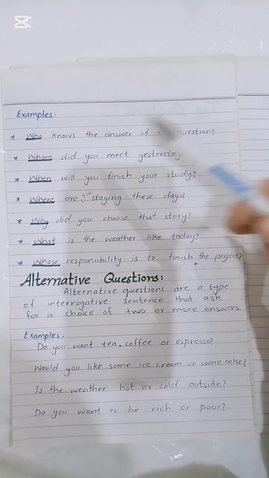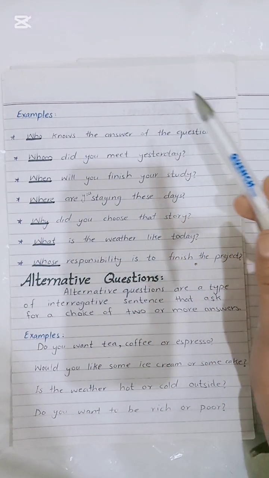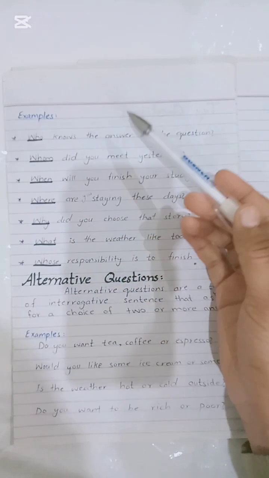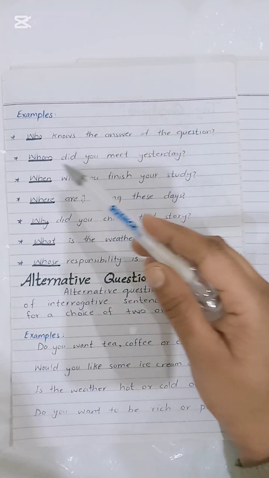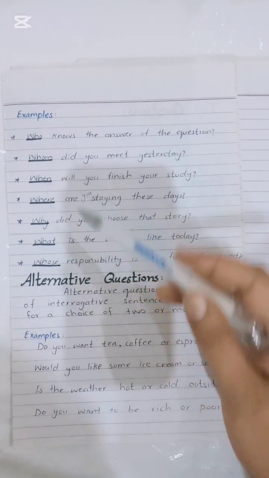Let's see them. Who knows the answer of the question? This question starts with who. Who is used to ask about a person. Whom did you meet yesterday? This question starts with whom. Whom is also used to ask about a person.